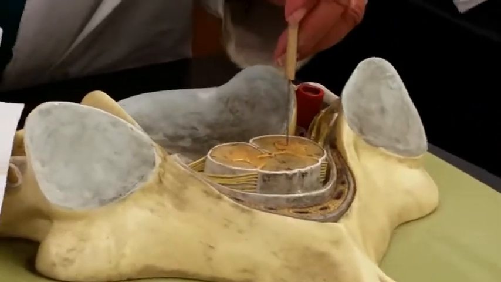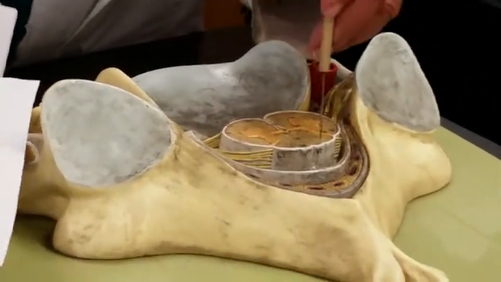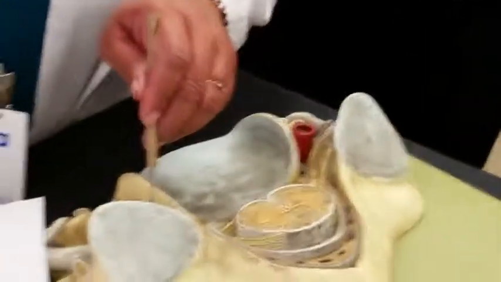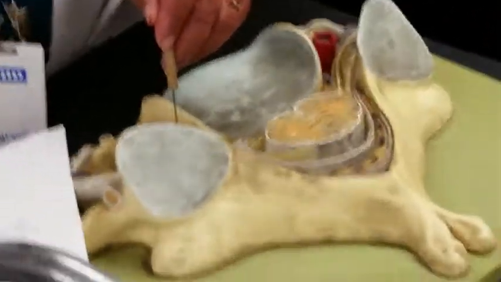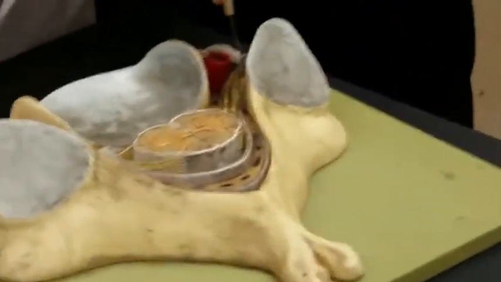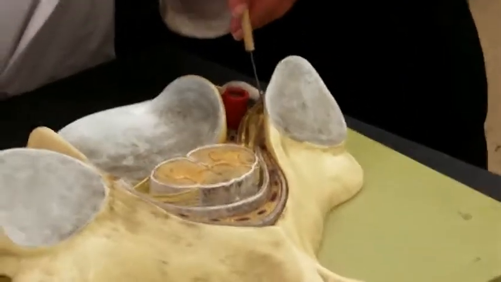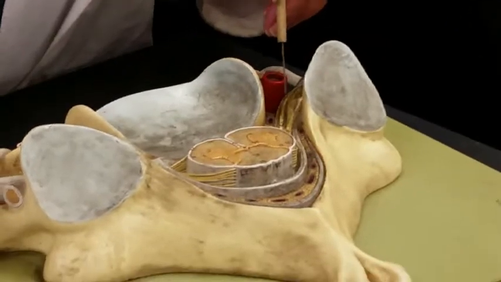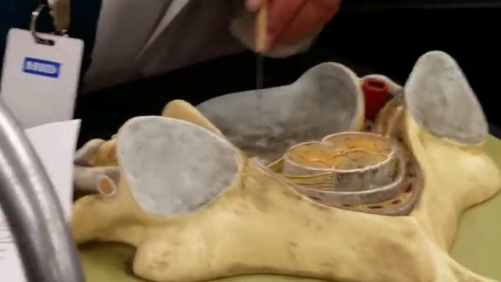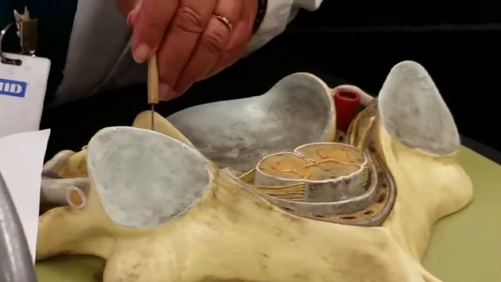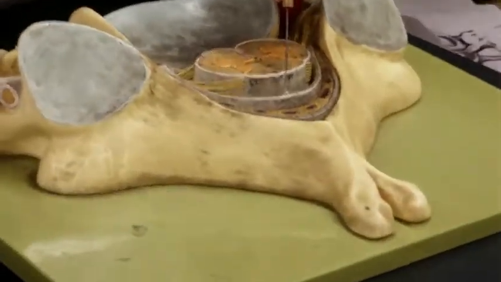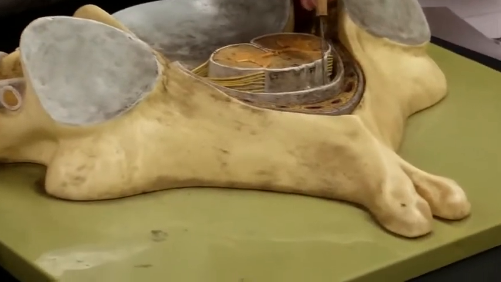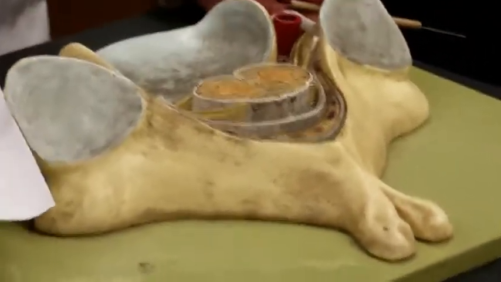Name the structure. Dorsal root ganglion. It's fat. And this is also the dorsal root ganglion, the fat one. And the thin one that runs alongside it, ventral nerve root. The thin one, ventral nerve root. Now name this. Pia mater, arachnoid mater, and the dura mater. We're done with the spinal cord.